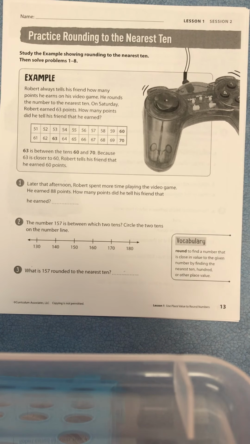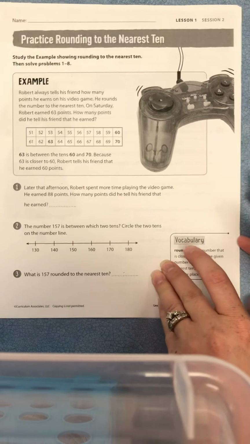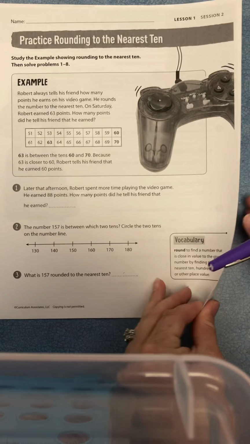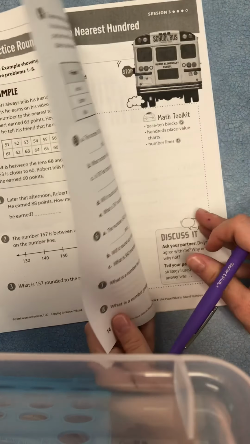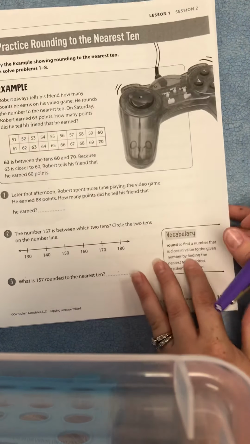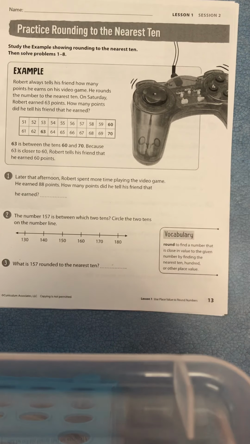So, let's see here. You guys have done a great job with that so far. Let's look at page 13 here. Alright, so we're going to continue practicing rounding to the nearest 10. Okay?